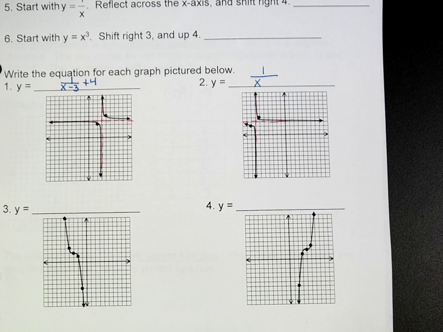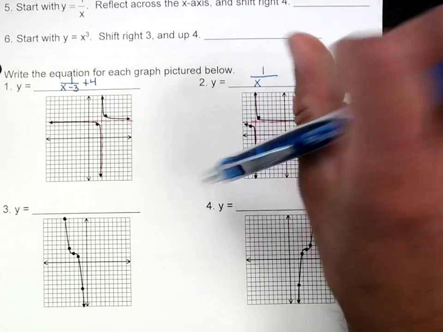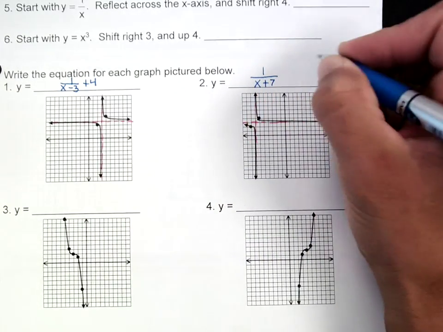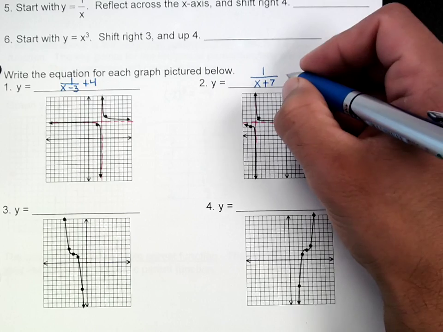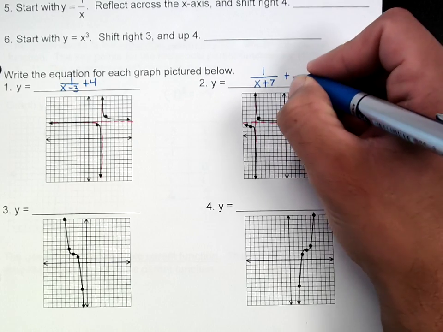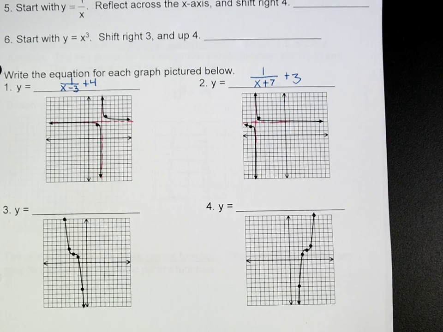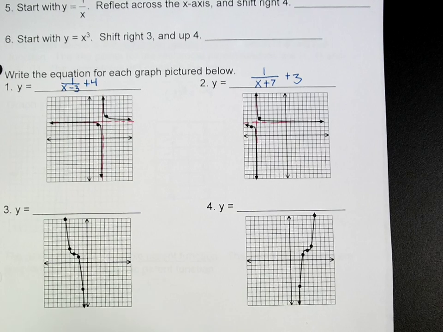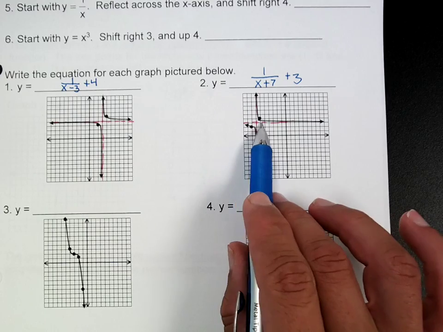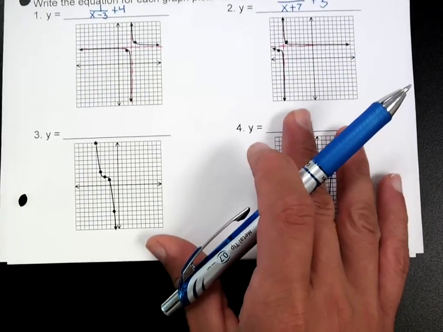Someone will volunteer. How far to the left did I move? 7, right? So plus 7, because remember x is a liar. How far up did I move? 3. Yep. Okay. And remember, on these, they're not going to be shrunk or stretched. They could be reflected, but this one's not. And again, I know I'm not being reflected because the very first point is 1, 1. See from here? 1, 1. It's right there.